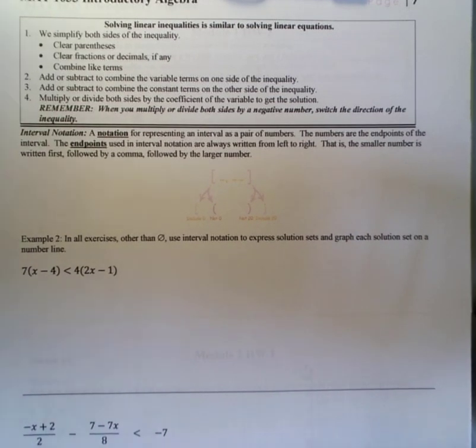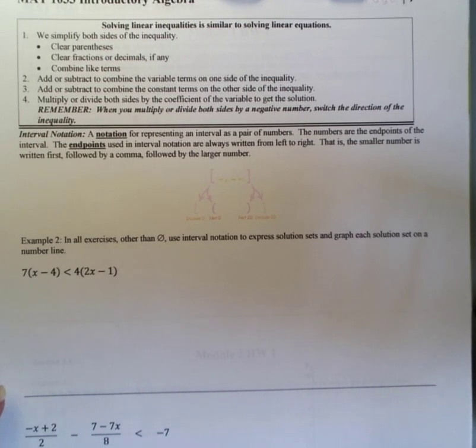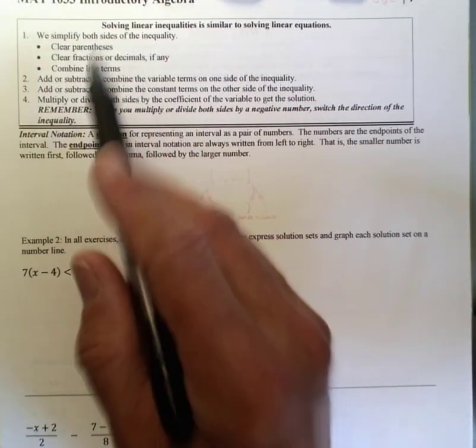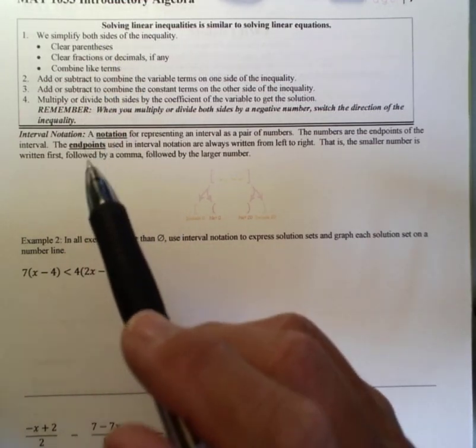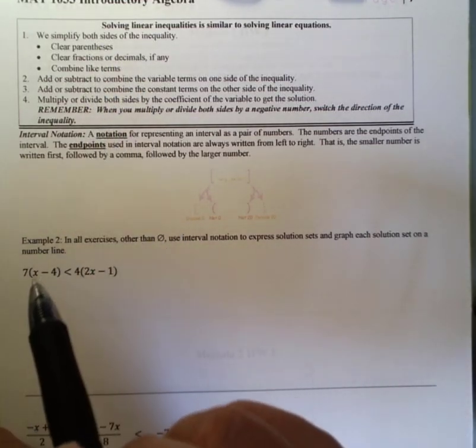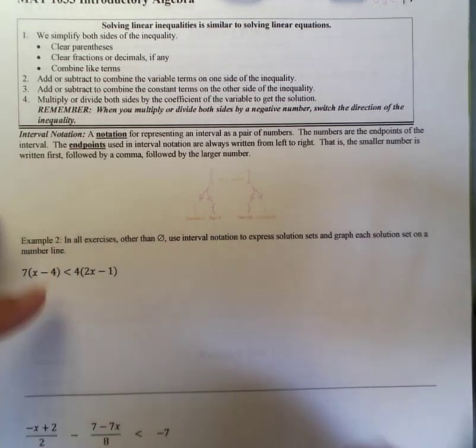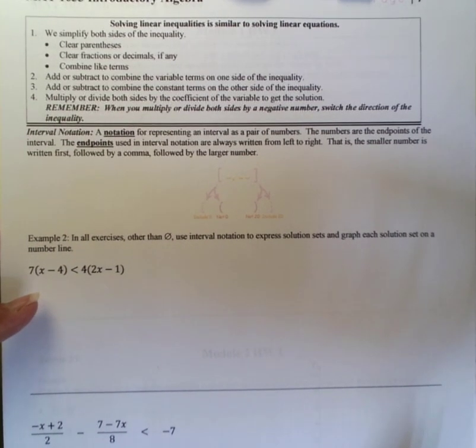So, let me see if I can focus this in for you guys real quick. So, we're solving linear equations. And I put some notes up here to remind you that you do it very much like you would do any other equation. You clear parentheses first, you clear fractions or decimals, combine like terms, add and subtract to get the variables on one side and the constants on the other, and then you can multiply or divide as needed.